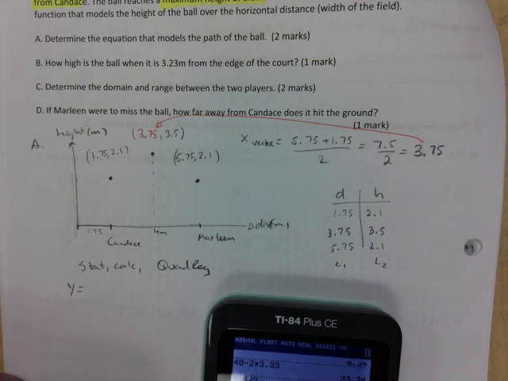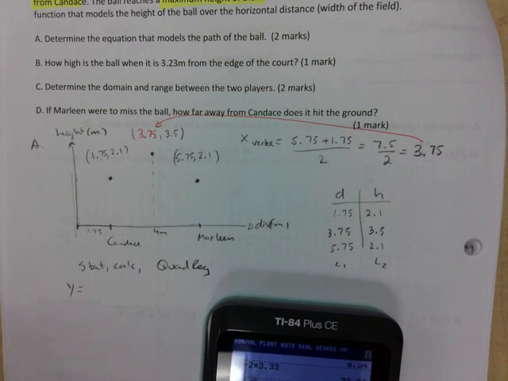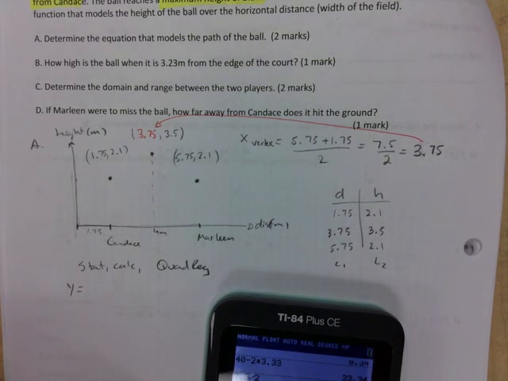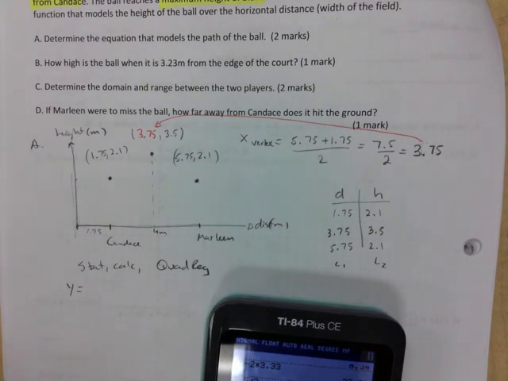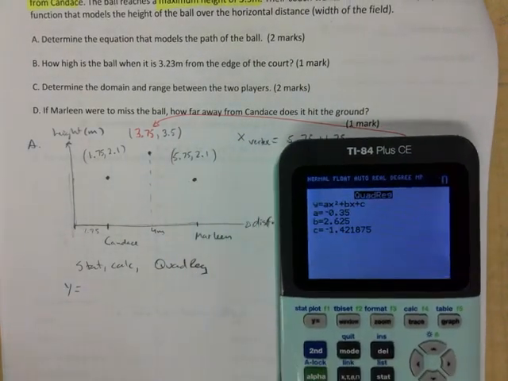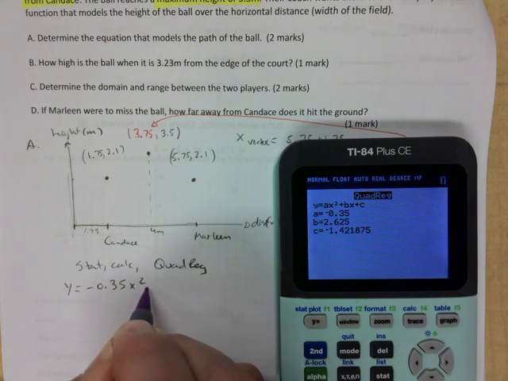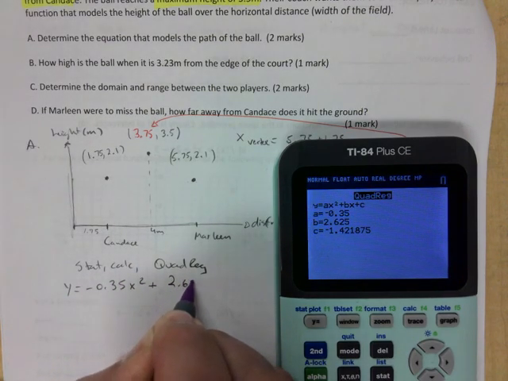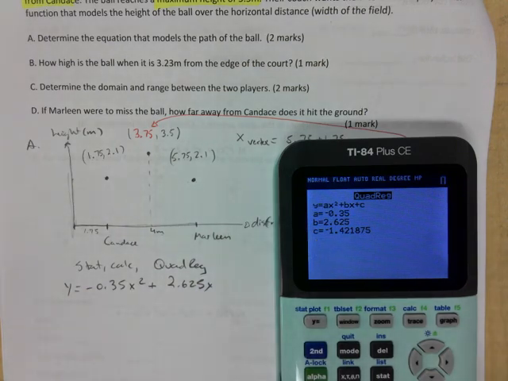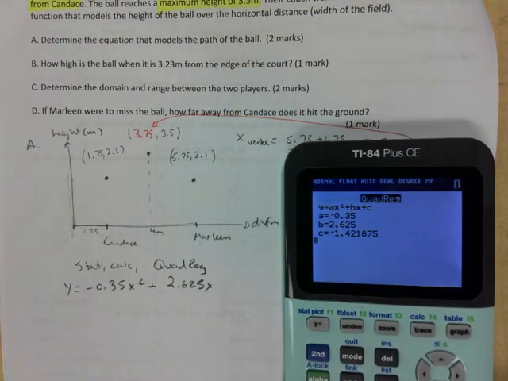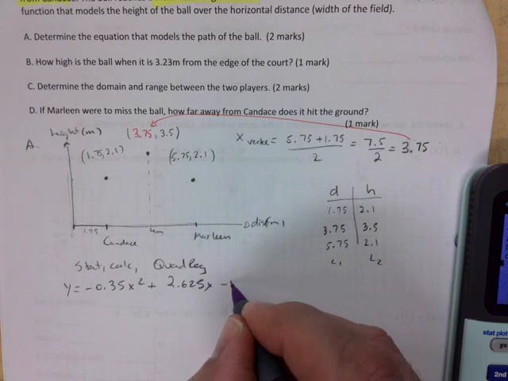Okay, quadratic regression. Performing it, and there it is: negative 0.35x squared plus 2.625x minus 1.42. That is odd, right?